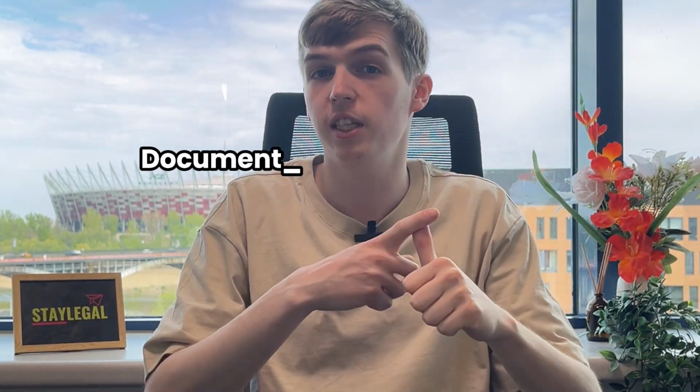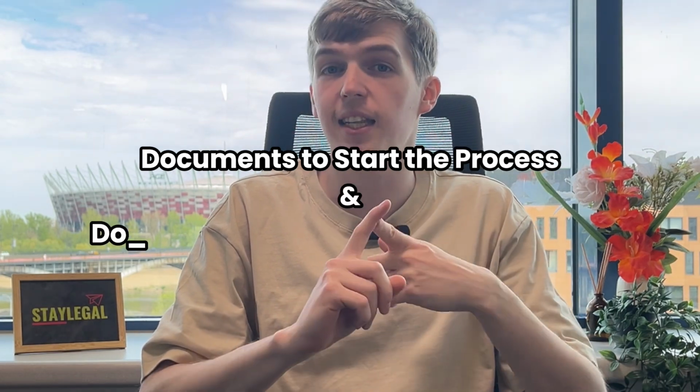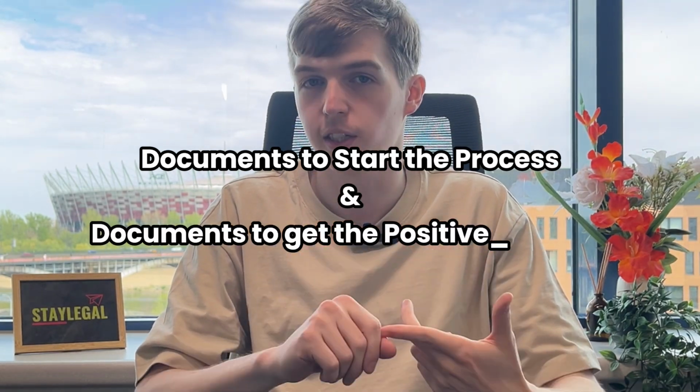Alright, let's begin with the necessary documents, as this is the most important thing. There are two types of documents in the residence permit process. There are the documents you need to get your process going, and there are those that you need to get the positive decision. So, starting from the formal requirements, let's say that you mail your application by post, you didn't submit much, but you get a letter in which they call you to fix formal defects. And at this time, you need to have those documents.